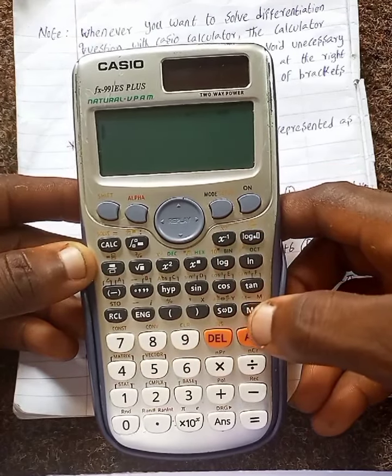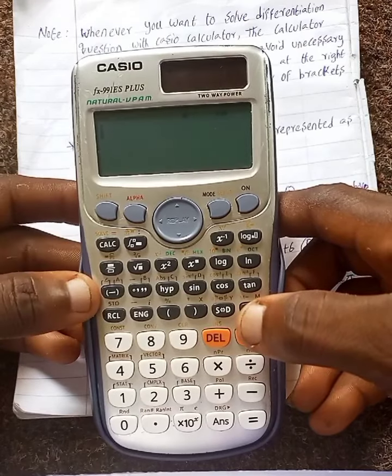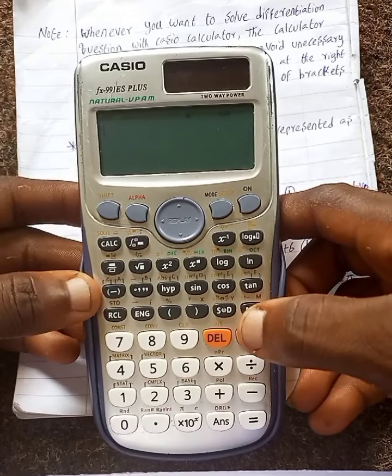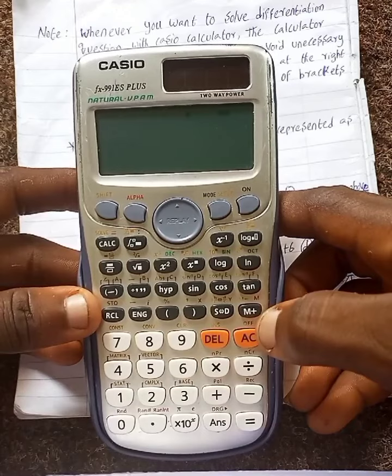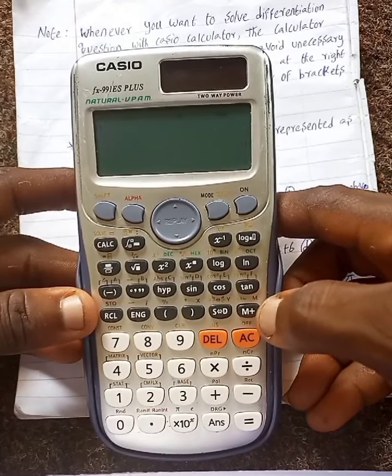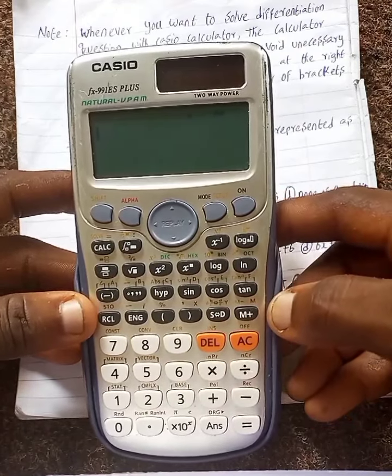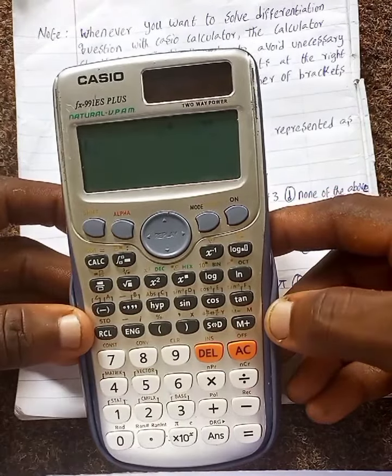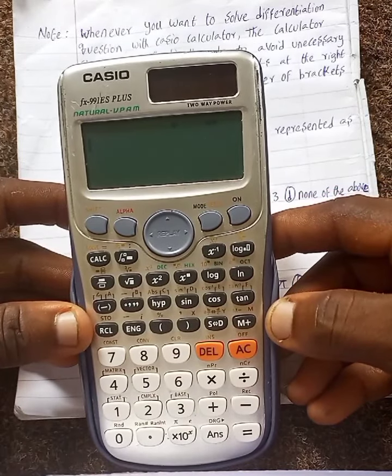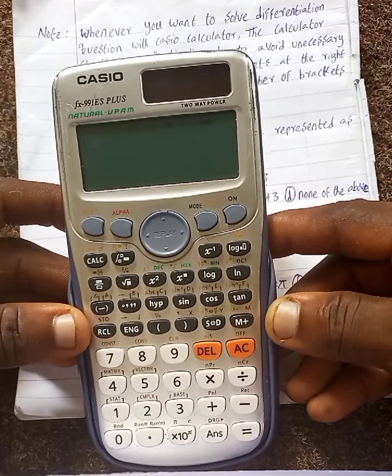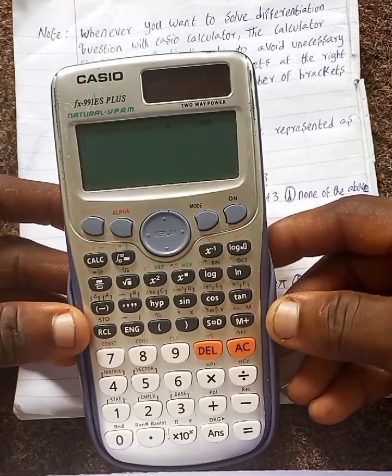Okay, now the next step is to do what? Save x as 2. Now there are two ways of solving this, but this way I'm showing now, this first step is the most assured step. Okay, now what you do, you save x as 2. How will you save x as 2?